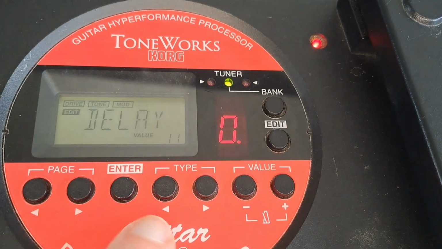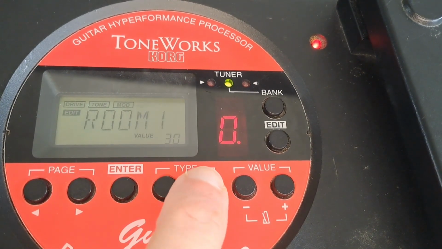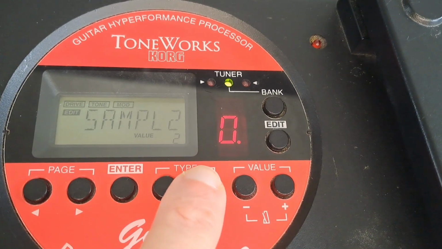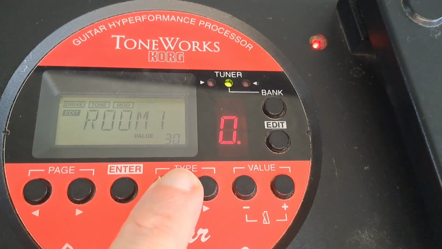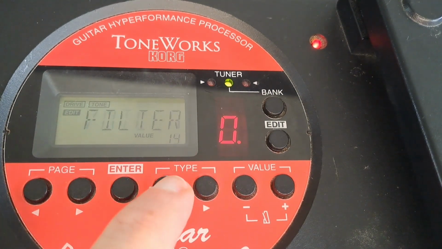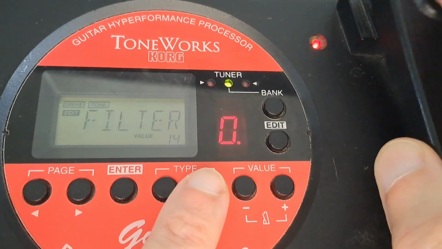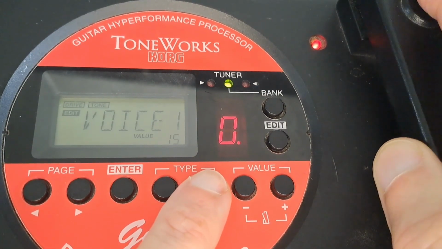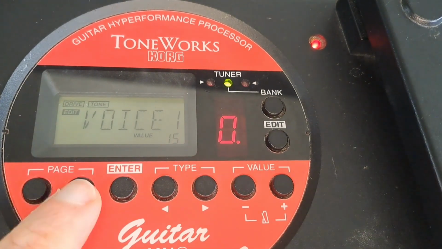Then onto the pedal, you've got different parameters for that as well. You can have a whole load of different things that it does, including looping, which is kind of an original feature for such an old pedal as this. But you can get it to do that. Obviously, wah, for example, filter, voice, all sorts of things you can have your pedal do.